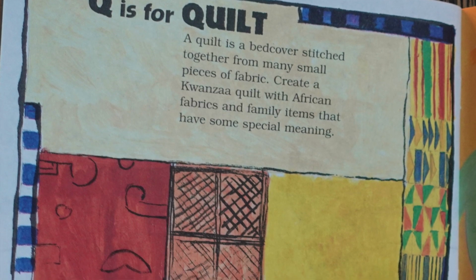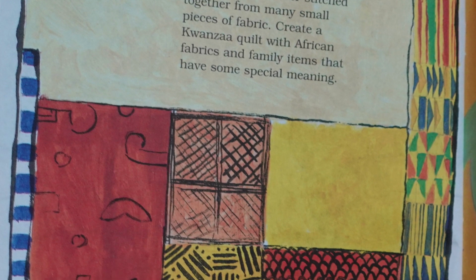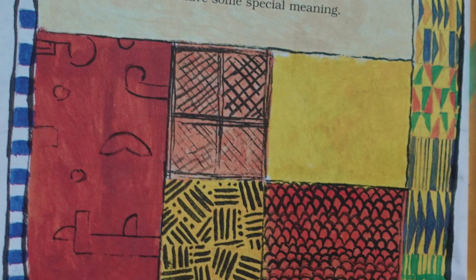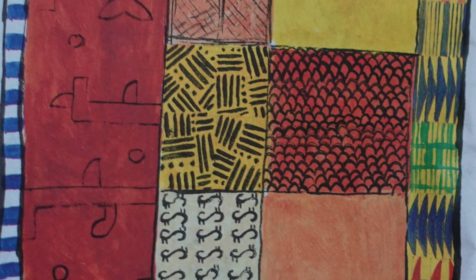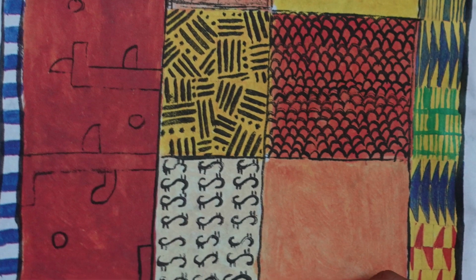Q is for quilt. A quilt is a bed cover stitched together from many small pieces of fabric. Create a Kwanzaa quilt with African fabrics and family items that have some special meaning.